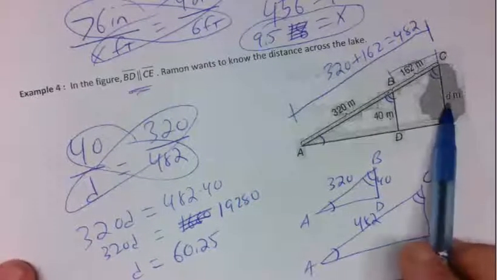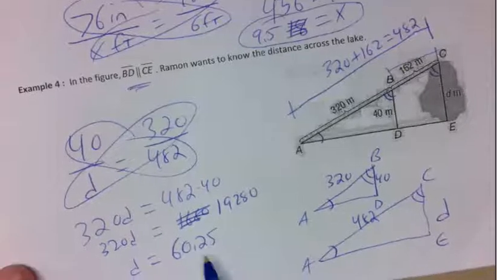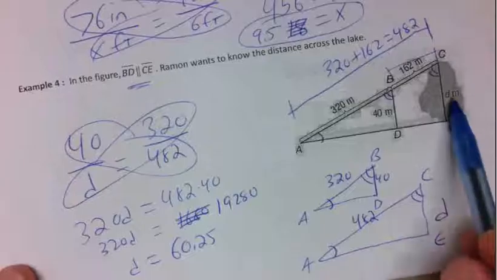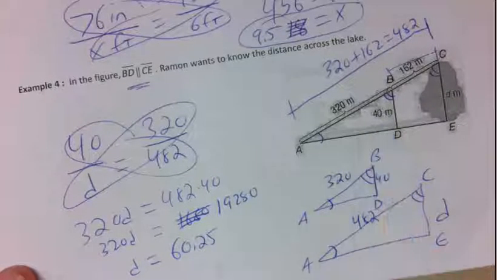No way that's going to be 5, right? And that's another good thing. I did that on purpose. Yeah, that's right. Did that on purpose to show you that if you get an answer that doesn't make sense, you should know that something's wrong. If I get 5 something for this, clearly that's smaller than the 40. That doesn't make sense. Okay?